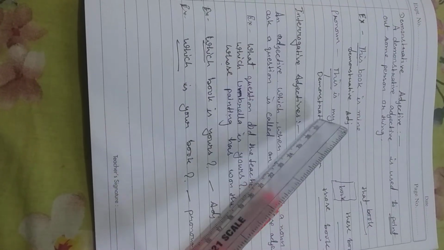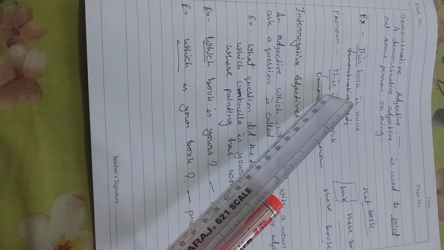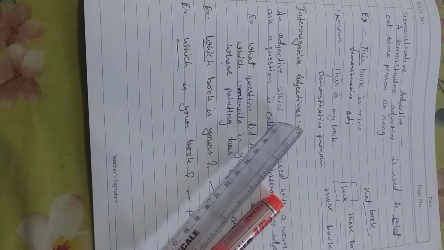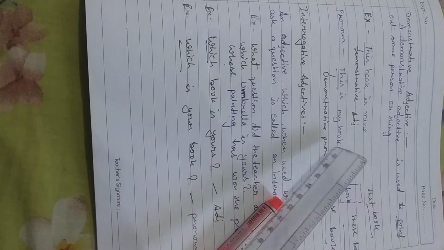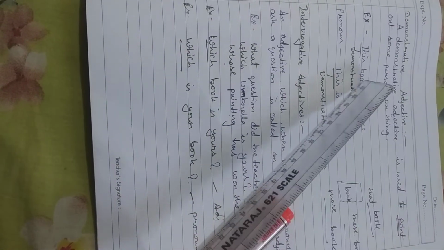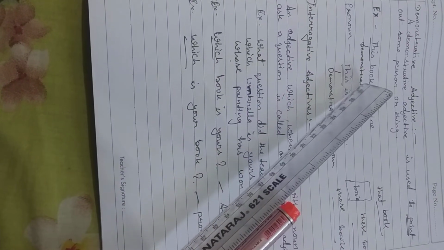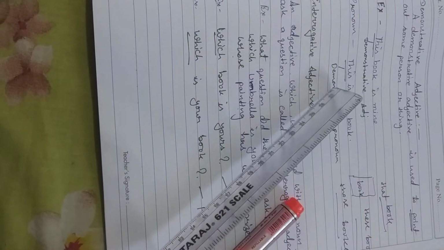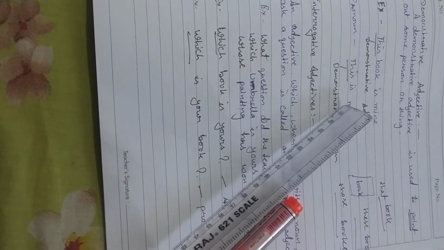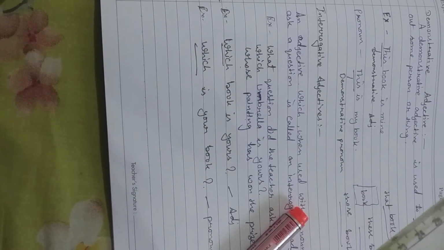But in a pronoun there is a difference. In a pronoun, what is happening? We are not using a noun after this, that, these, those. Do you understand the difference between a demonstrative adjective and a demonstrative pronoun? In a demonstrative adjective, we have to use this, that, these, those before a noun. But in a pronoun, we are not using a noun after these.